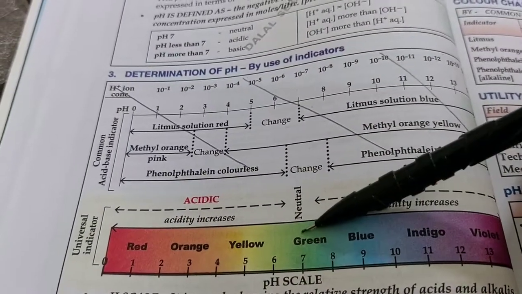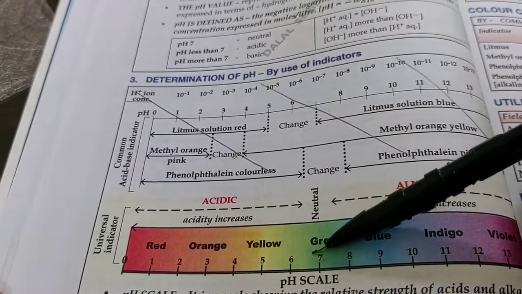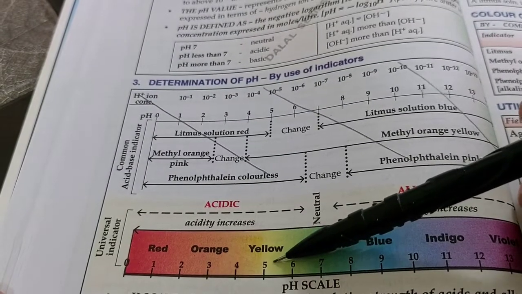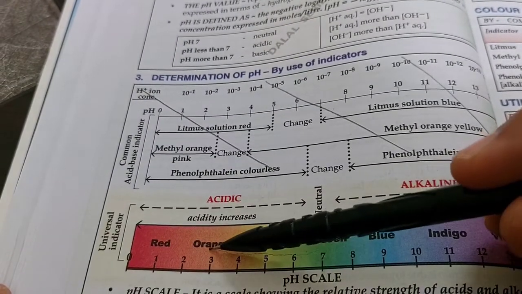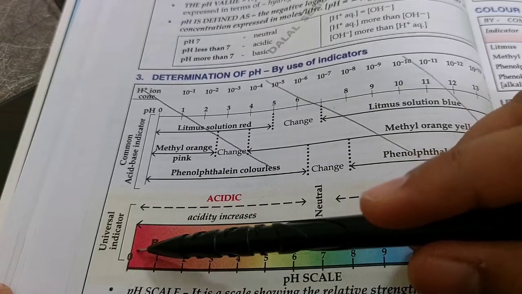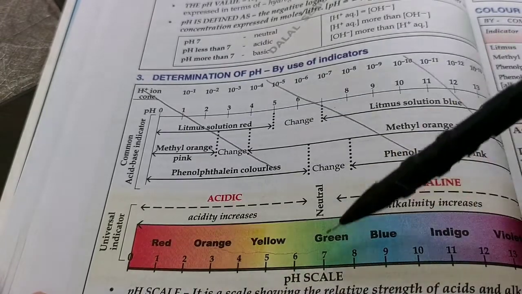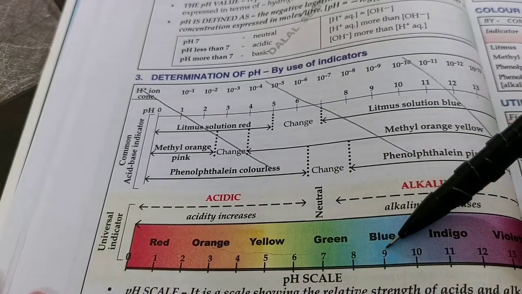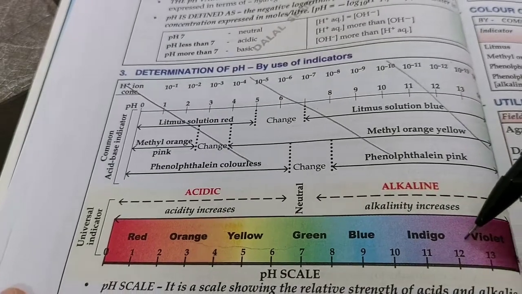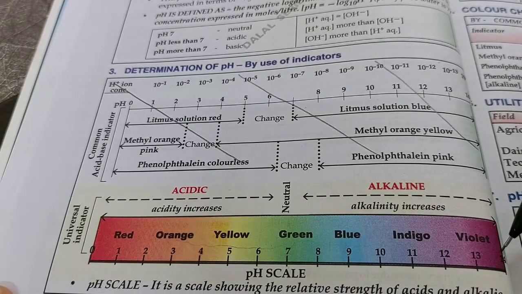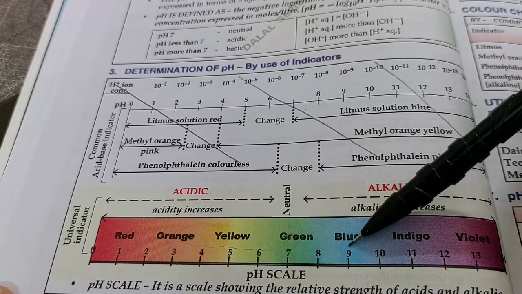Now remember, when the pH is exactly 7, then we say it is neutral. If it is less than 7, it's an acid. And the lower the pH value, the more acidic it is. So 0 means highly acidic. And the more the pH value, the more alkaline it is. So 14 means highly alkaline. Whereas 8 and 9 would simply mean a weak alkali.